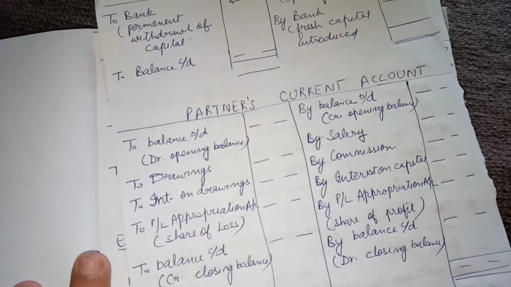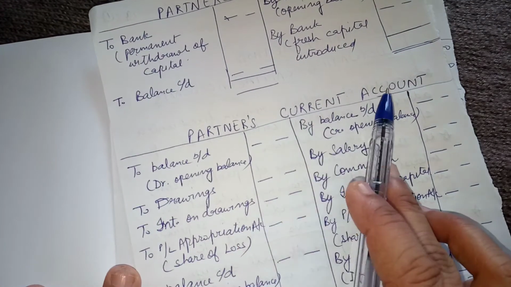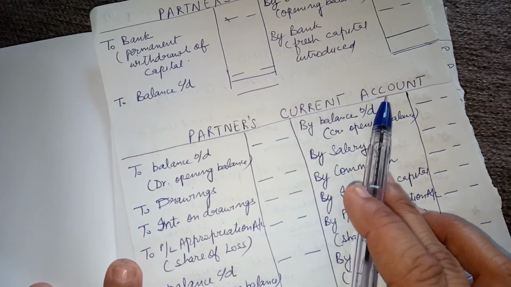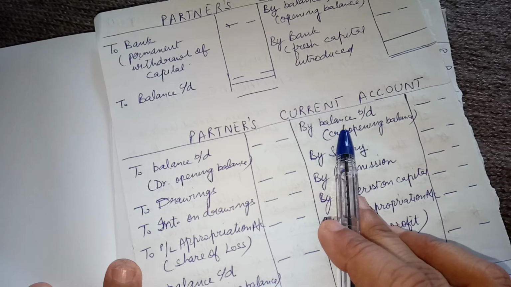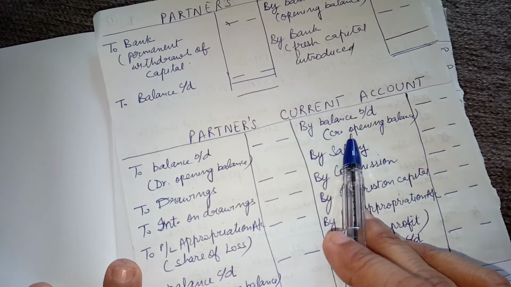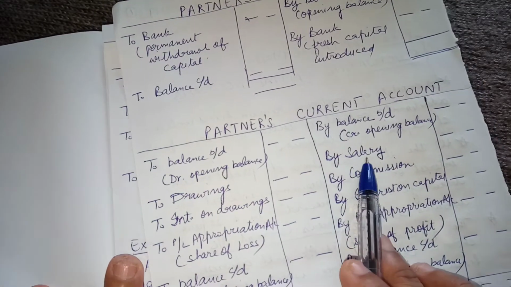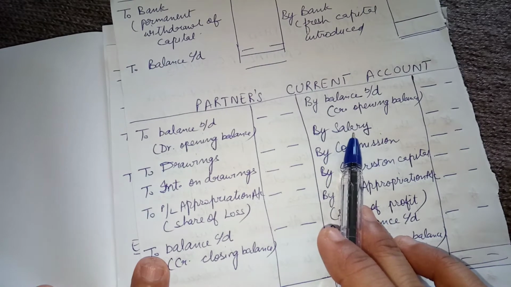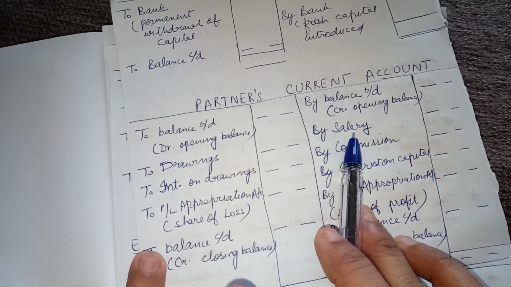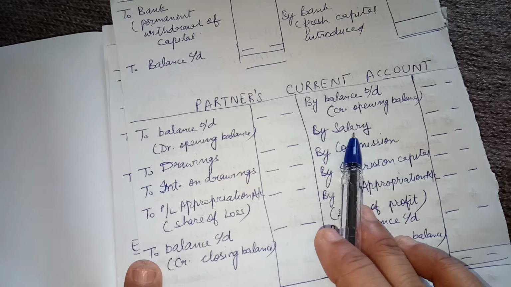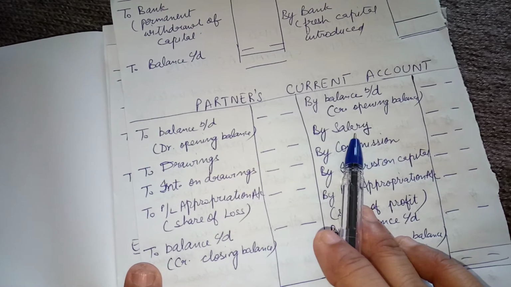And here we will be making the partner's current account. What will be the entries there? The opening balance, by balance if the balance is credit, then by salary, which he will be receiving during the year. We will be maintaining an individual account for every partner.